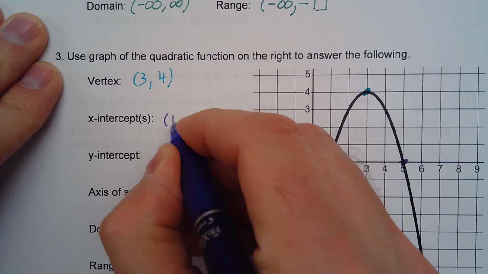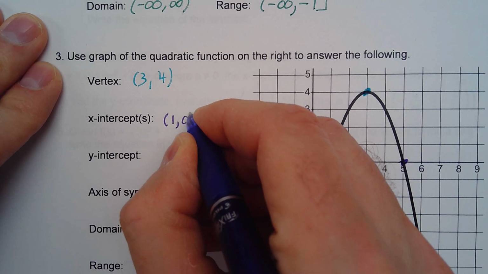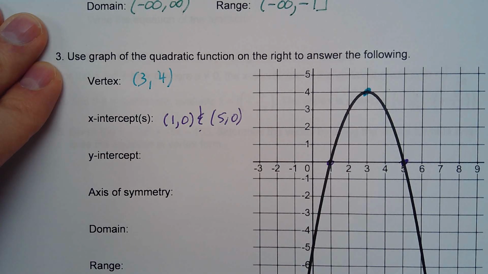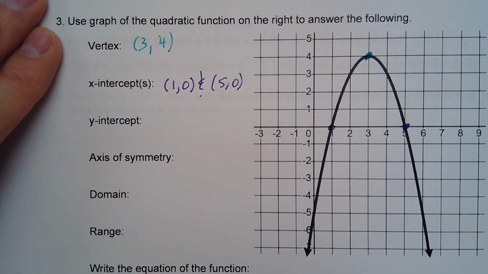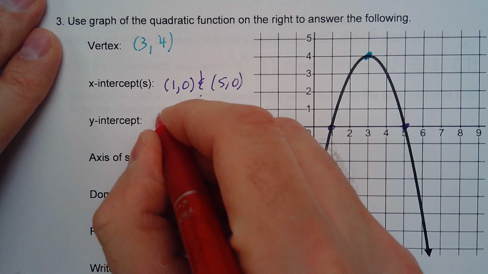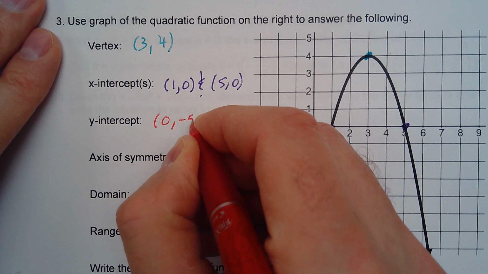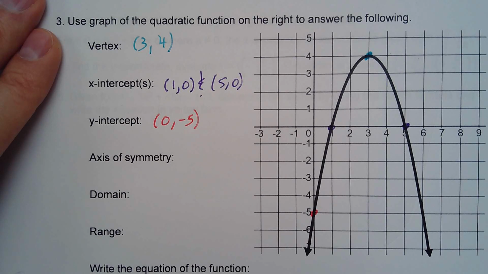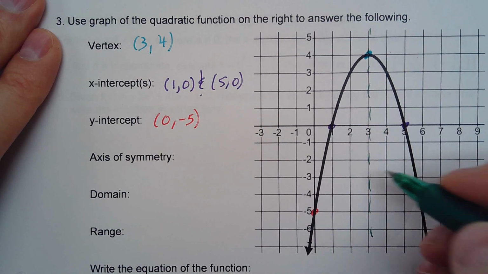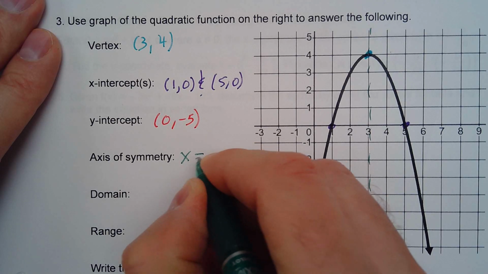Again, to make Alex happy, we'll write (1, 0) and (5, 0). My y-intercept here looks like it's negative 5, so that'd be the point (0, negative 5). Axis of symmetry, it's right there, so that's x equals 3.